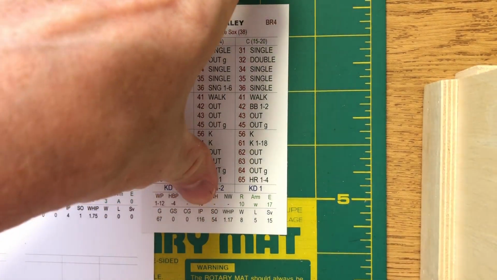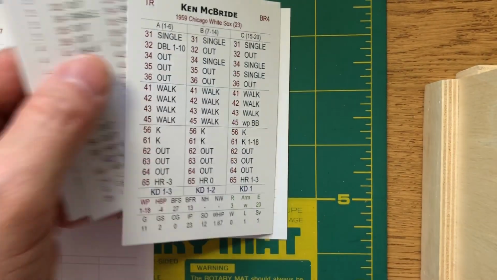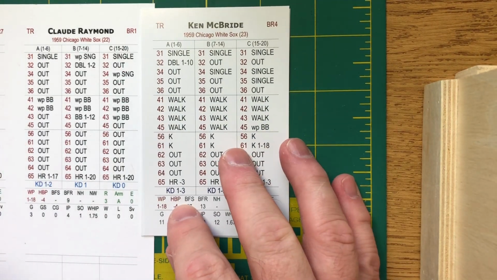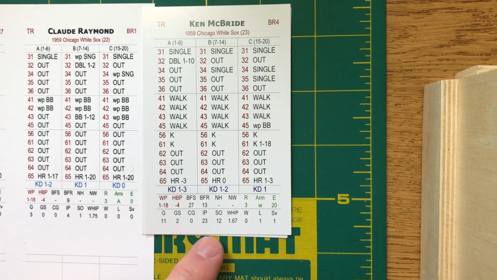However, on the cards, as I showed you in the example of Ken McBride, you're going to get almost every player that played, because we're down to 11 games and 23 innings here as our example. So you're going to get the vast majority of players.